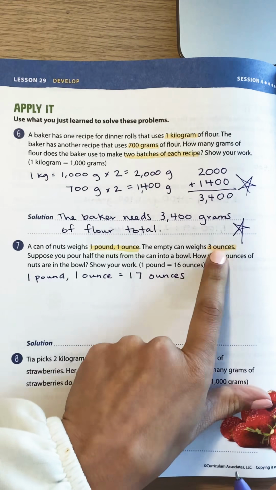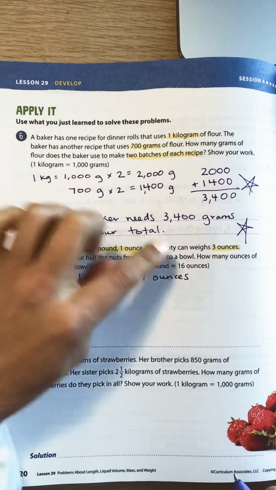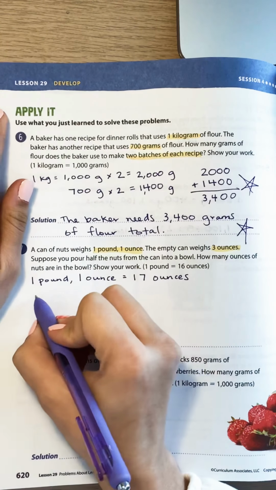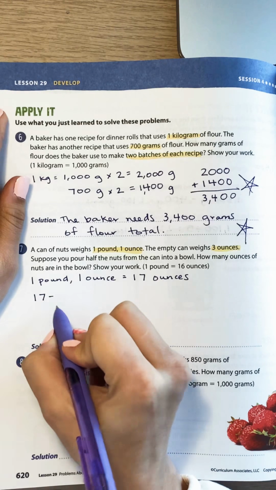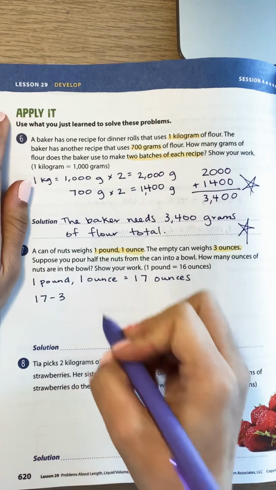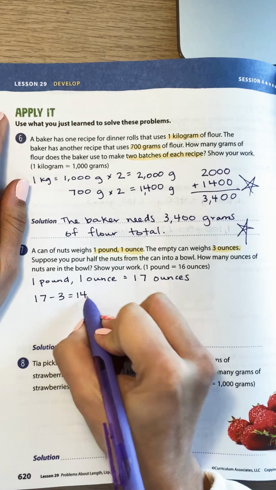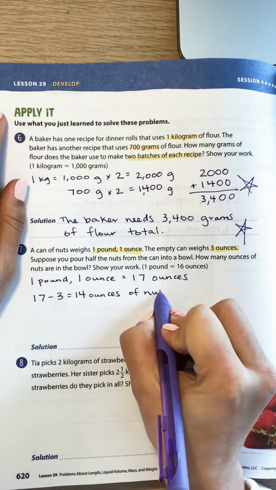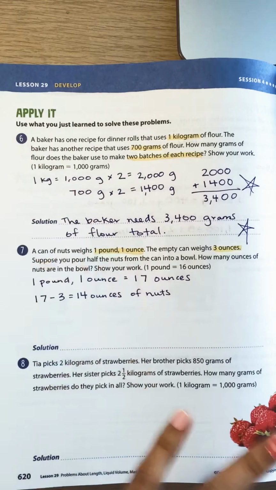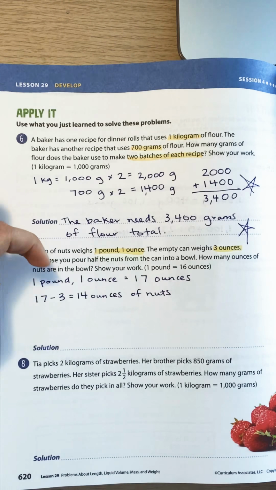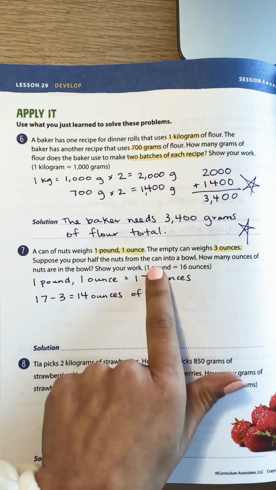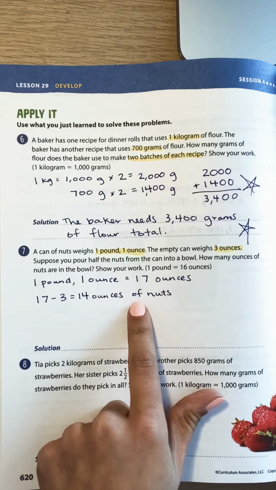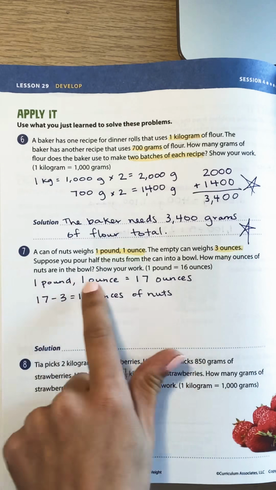Now the empty can by itself, without any nuts in it, is going to be 3 ounces. So I'm going to take that away from the full can. 17 minus 3 equals 14 ounces. Okay, that's just the weight of the nuts. Now suppose you pour half of the nuts from this can into a bowl. How many ounces are in the bowl?